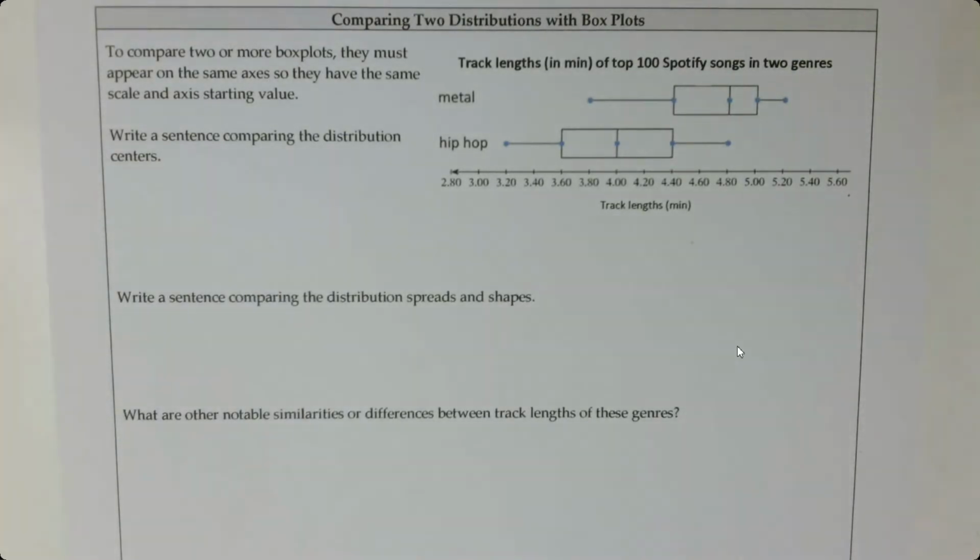So if you remember CSCSO, to describe a distribution, you would want to describe the context, the measure of center, the measure of spread, the shape, whether or not there are outliers. So when you're comparing distributions, you want to hit a lot of those same things. But the goal is not to robotically just have one sentence saying this is the center and one sentence saying this is the spread.